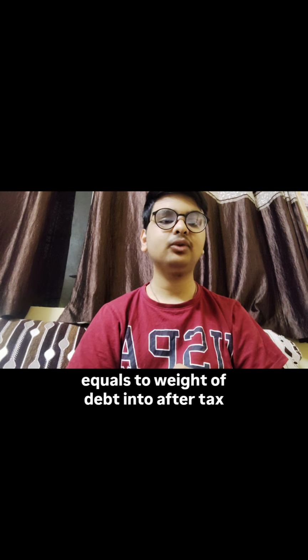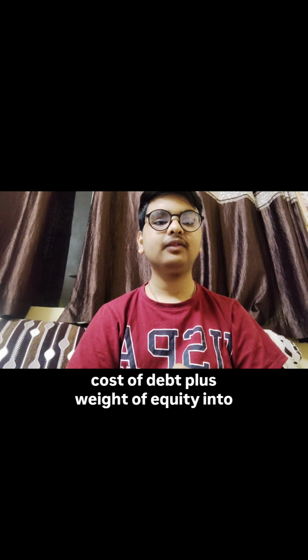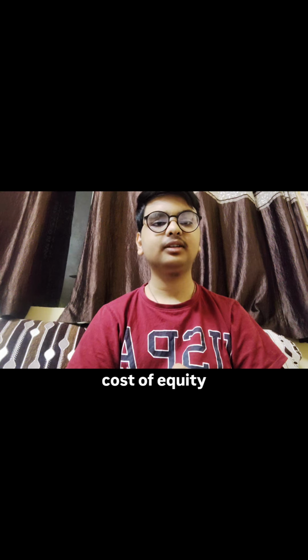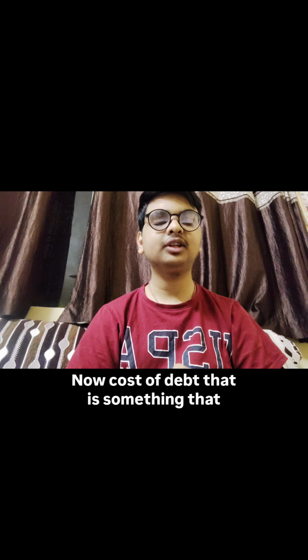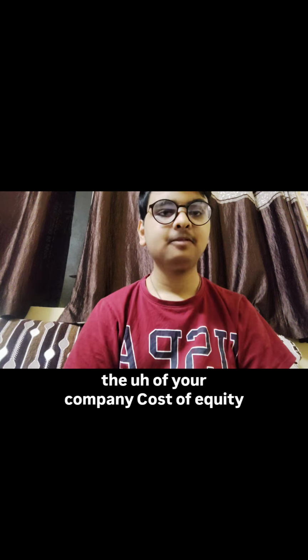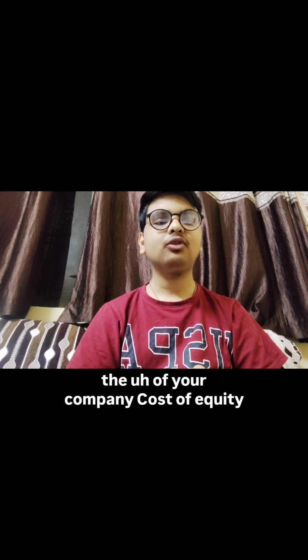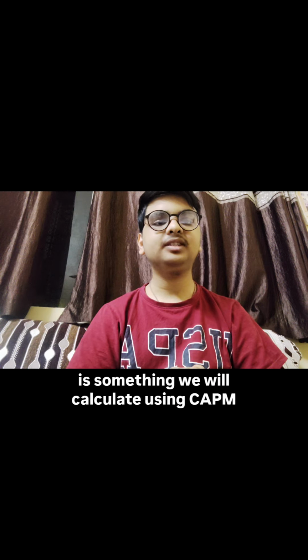Now the formula for the same is: weighted average cost of capital equals weight of debt into after-tax cost of debt plus weight of equity into cost of equity. Now cost of debt is something that you will get in the annual reports of your company. Cost of equity is something we will calculate using the CAPM method.